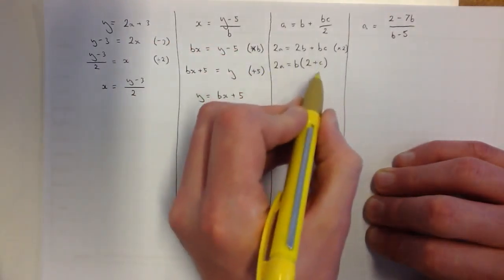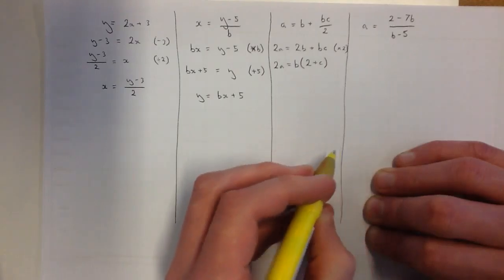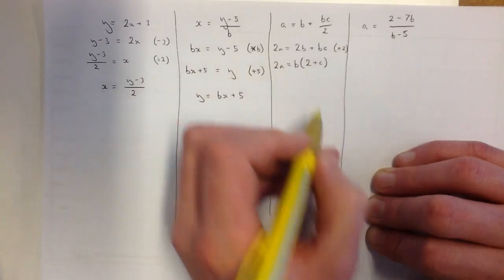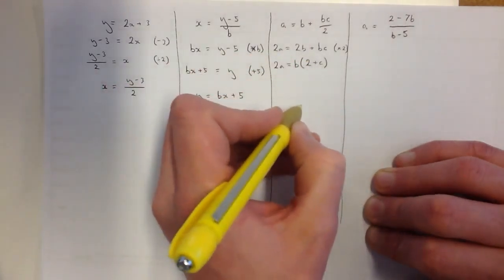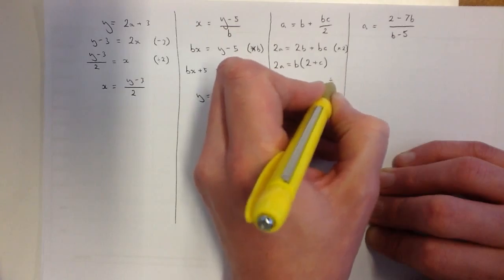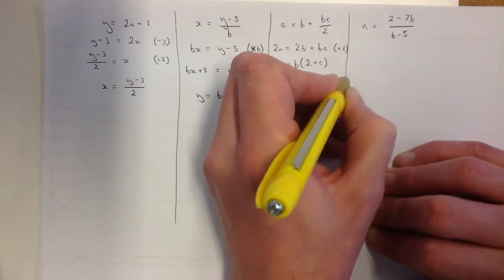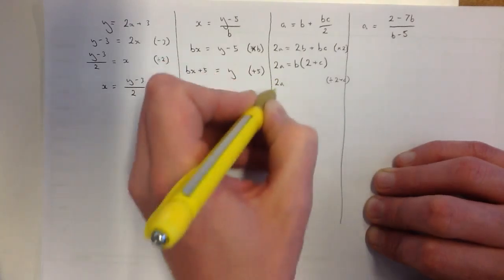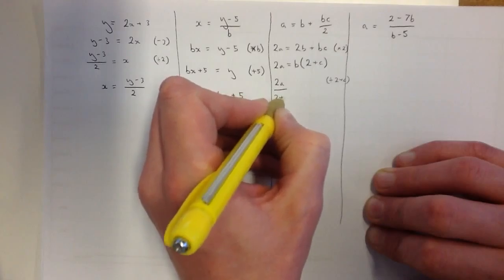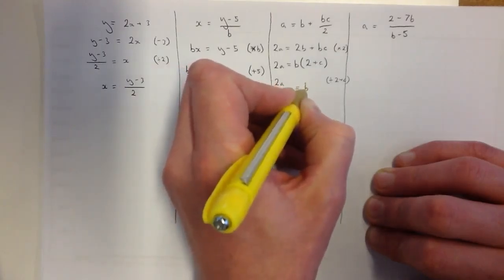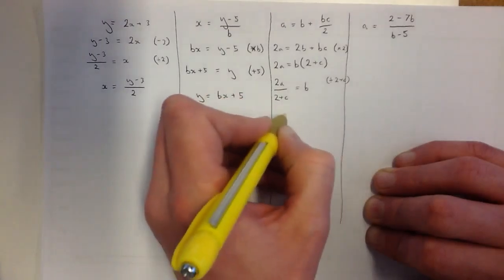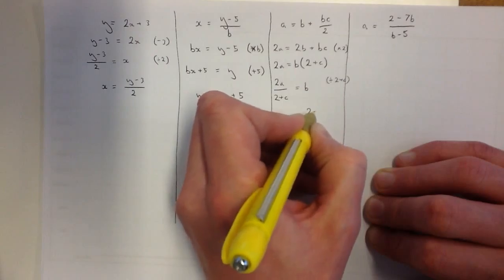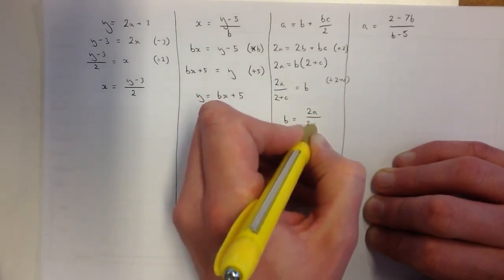In this case, you can see we've now got just 1 occurrence of the letter b. So, I've got 2 plus c lots of b at the moment. So, to make things simpler, we're going to divide both sides by 2 plus c. That is, the left-hand side is going to be 2a over 2 plus c, and the right-hand side becomes b. Turning this around, just to write it in the correct format, with the subject first, you get b equals 2a over 2 plus c.